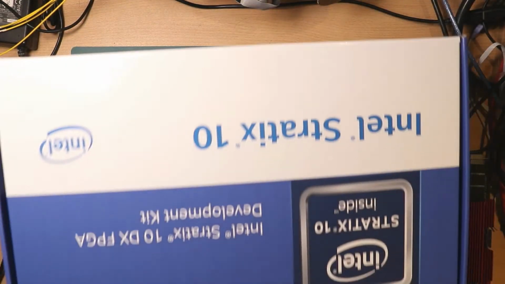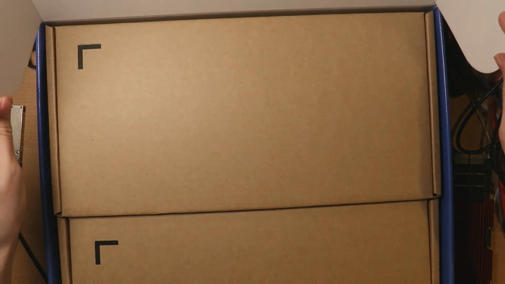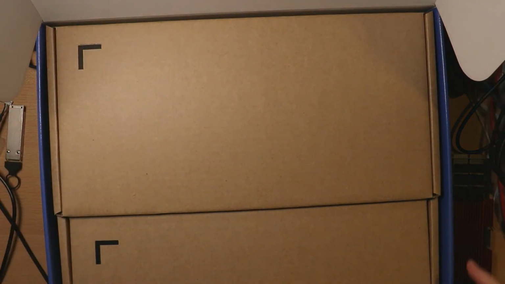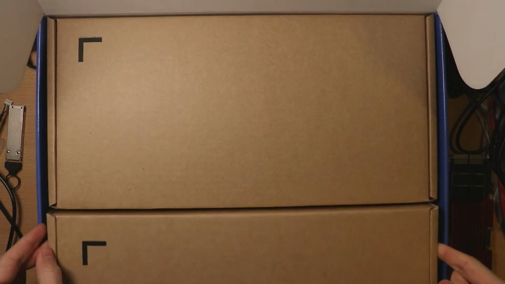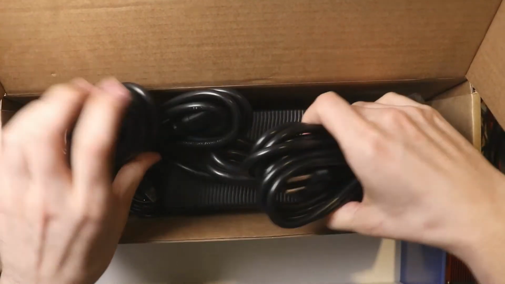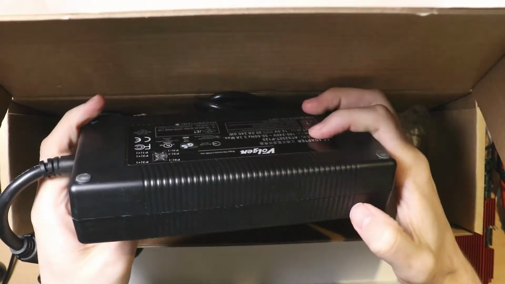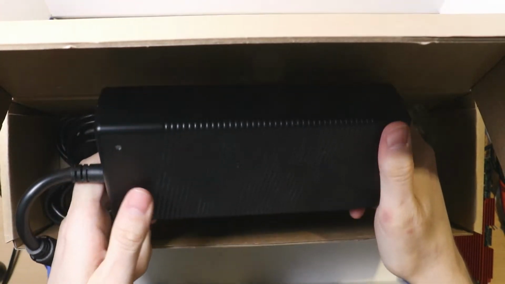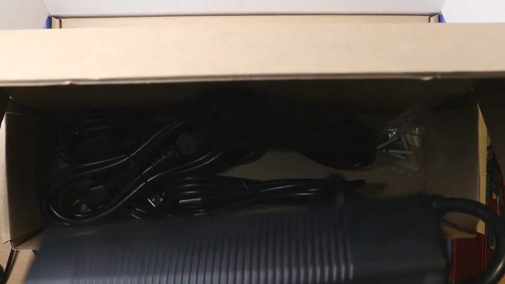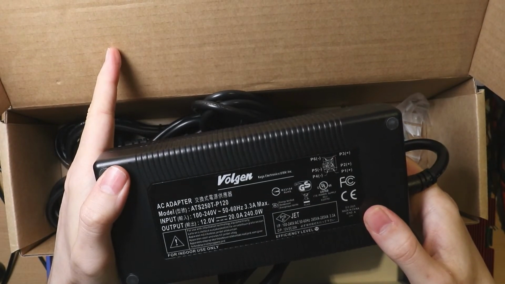We'll just start with the unboxing section here real quick before we get into the actual coding and getting this stuff operational. All right, so inside we got two boxes. Let's see what we got. This one is very heavy. We got a bunch of power cords, including, well, have you ever heard the term power brick? That's about the size and about the weight of a brick. Let's see, what are the ratings on this thing? Yeah, 240 watts. That's pretty beefy.